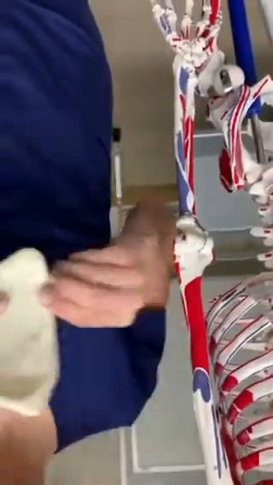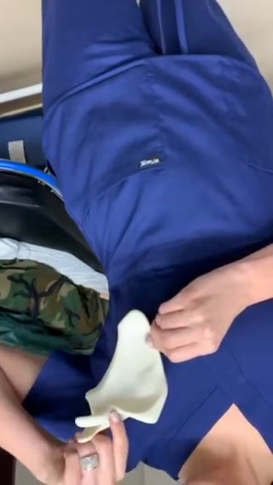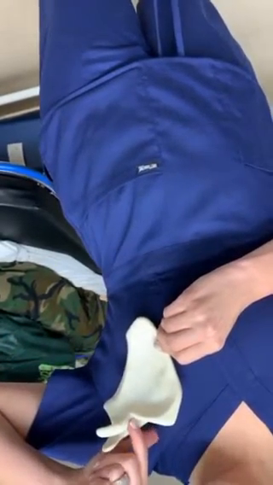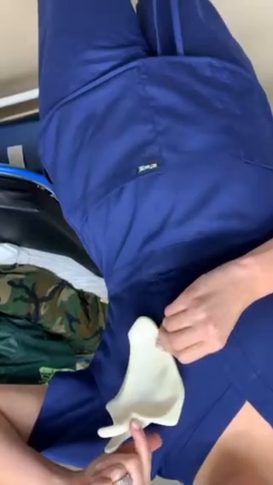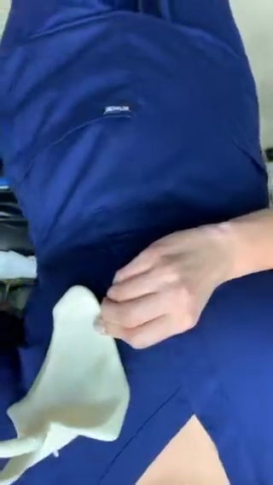This one's better. So remember, this is your medial border, lateral border, superior border, the suprascapular notch, which is that lateral notch on the superior border. Then we had the angles.